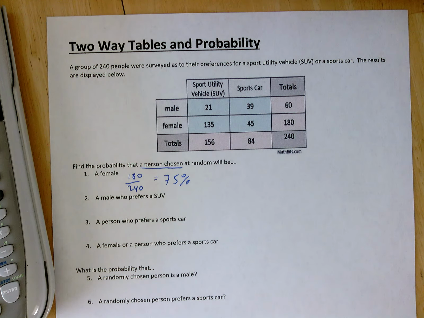So we're going to use this to find probability. It's experimental probability, which is usually easier than theoretical probability, so don't freak out. All right, so let's take a look at this.